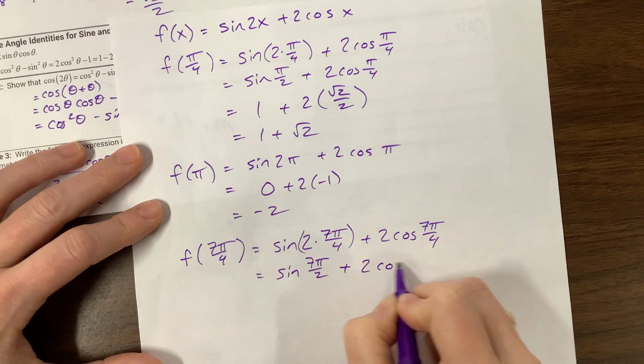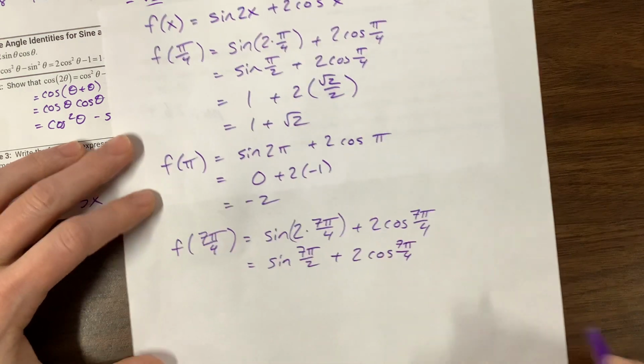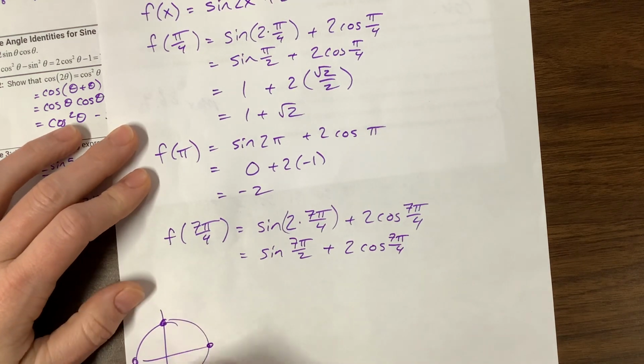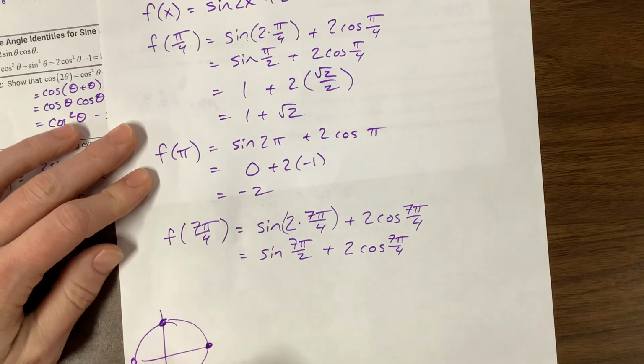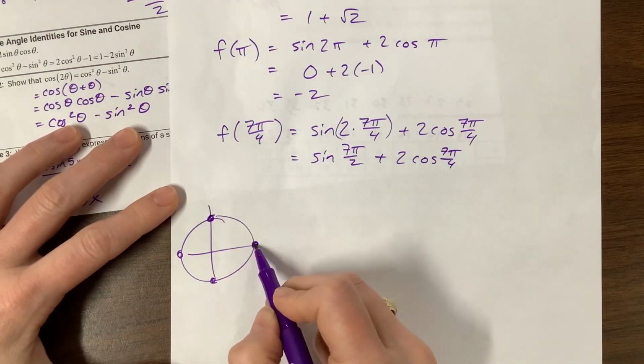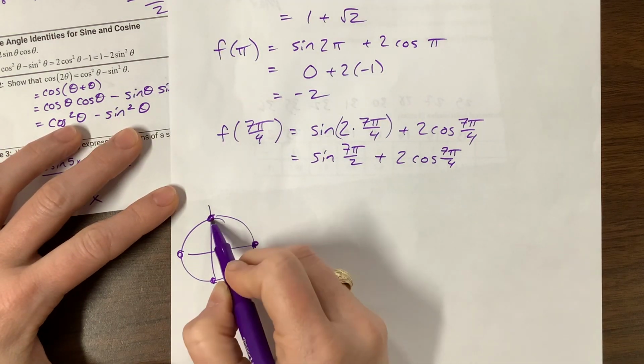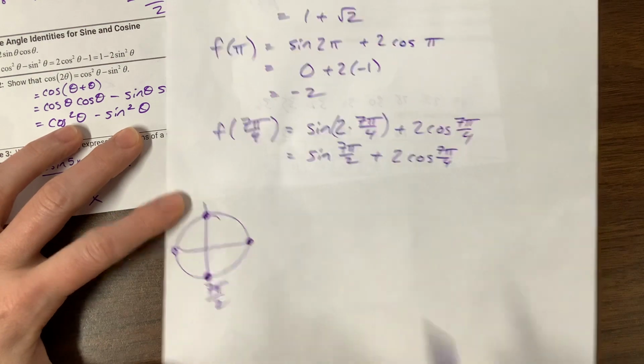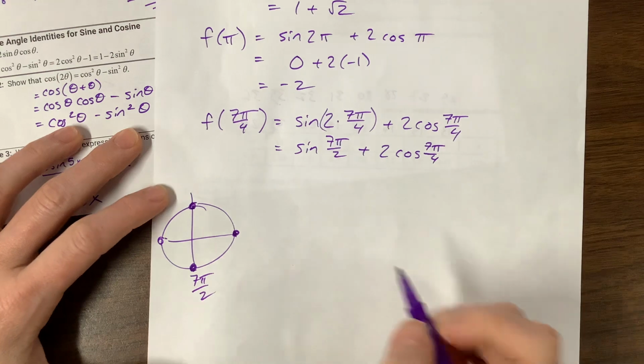Plus, 2 cosine of 7 pi over 4. Where is 7 pi over 2? Well, here's 0, here's 1 pi over 2, 2 pi over 2, 3 pi over 2, 4 pi over 2, 5 pi over 2. Oh, you can't see me. 0, 1, 2, 3, 4, 5, 6, 7 pi over 2 would be down here. Okay, so what's that sine value? What's the y? It's -1.